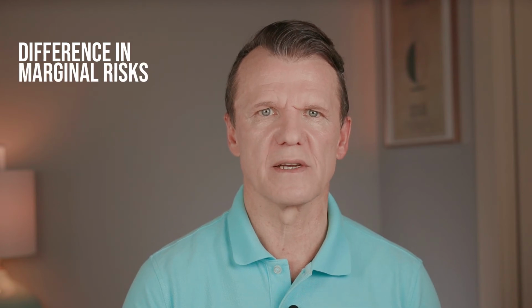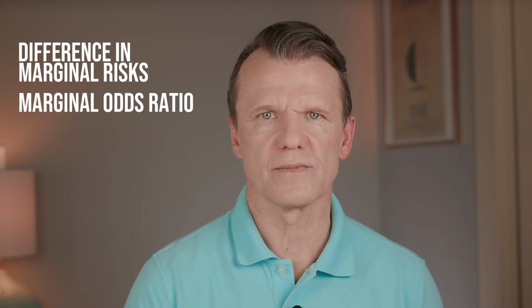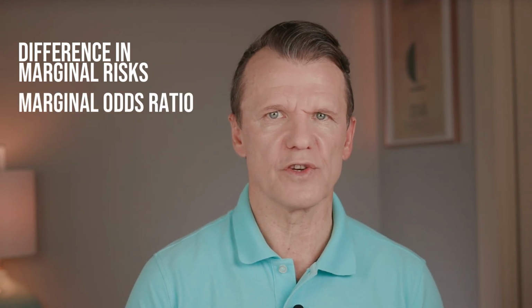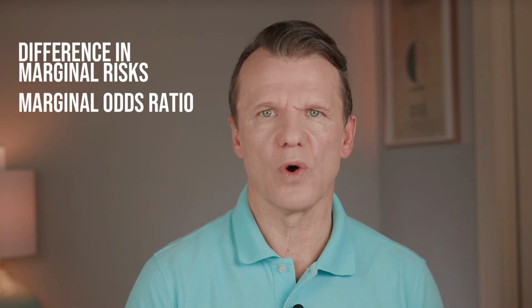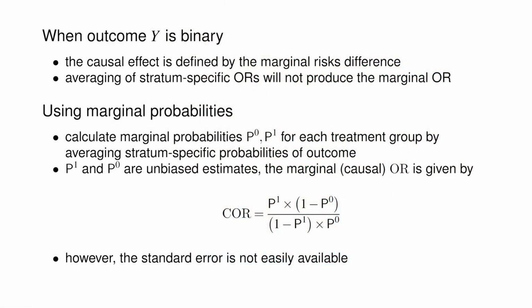When outcome is binary, we express treatment effects through difference between marginal risks. Alternatively, it could be odds ratio. How do we find the marginal odds ratio? We can't average odds ratio from strata, so we don't pull it from the strata effects. Instead, we compute marginal odds ratio using marginal risks.